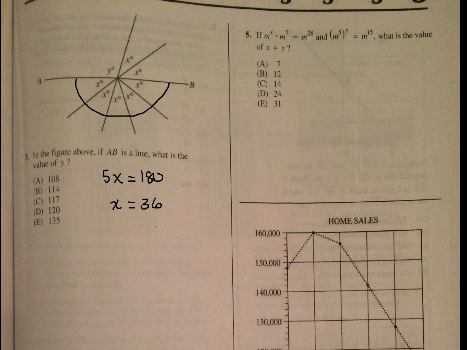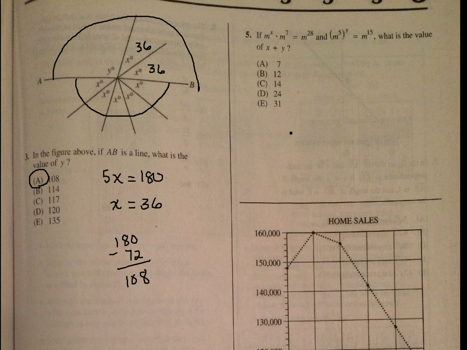So the reason we do that is because now we know that this one is 36 and this one is 36. And if AB is a line, then we know that on this side it also equals 180 degrees. So we're going to take 180 degrees and subtract our two 36's, which is 72, and we get 108. You don't need the degrees because there's not degrees in the answers here. All right, let's slide down.